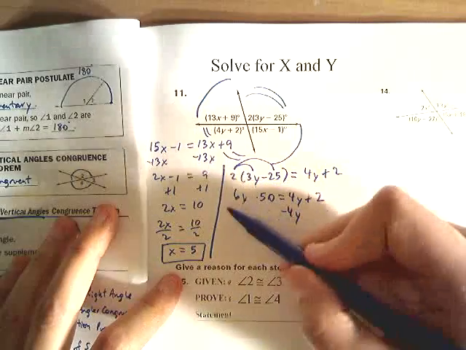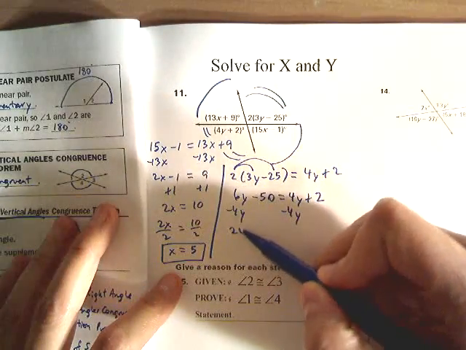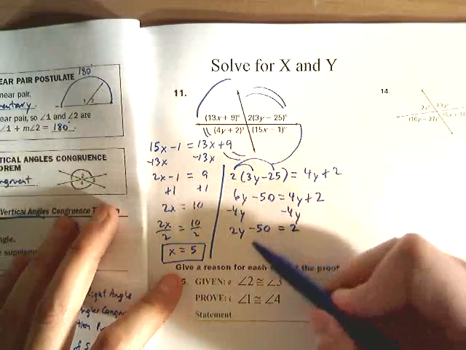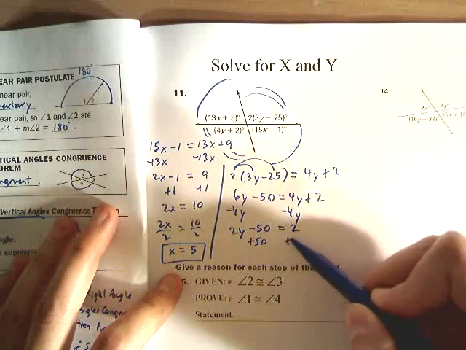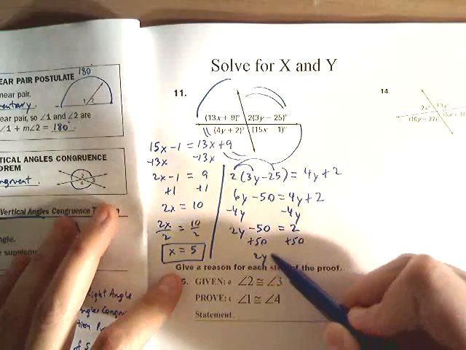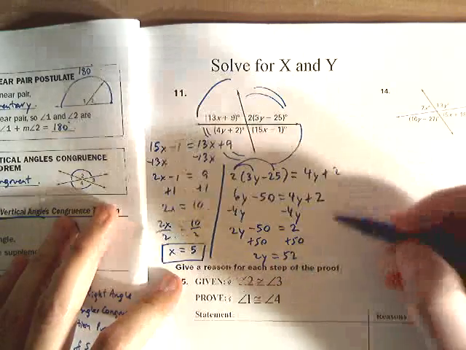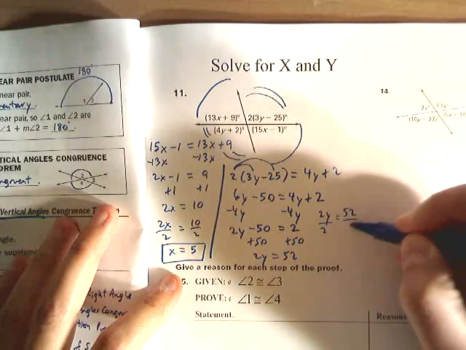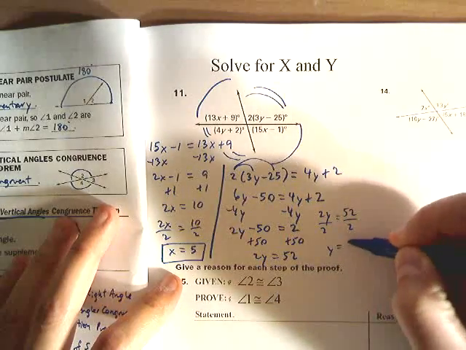And I'm going to subtract 4y on both sides, leaving me with 2y minus 50 equals 2. Add 50 on both sides, so I get 2y equals 52. And then I'm going to divide both sides by 2, leaving me with y equals 26.